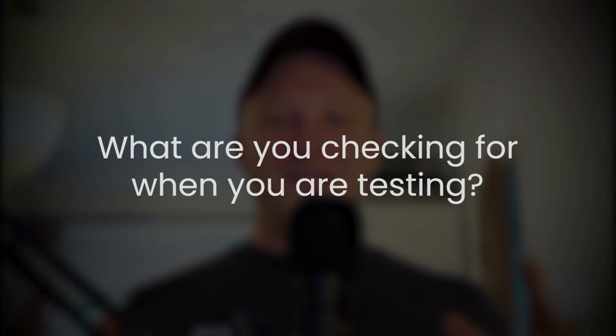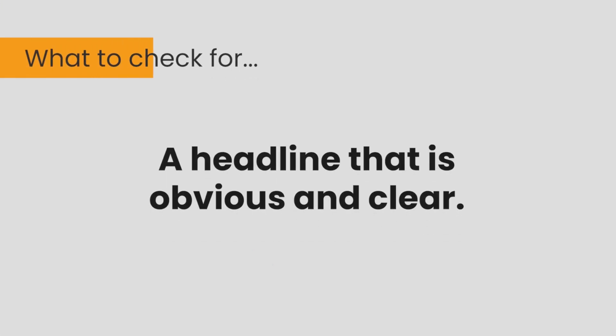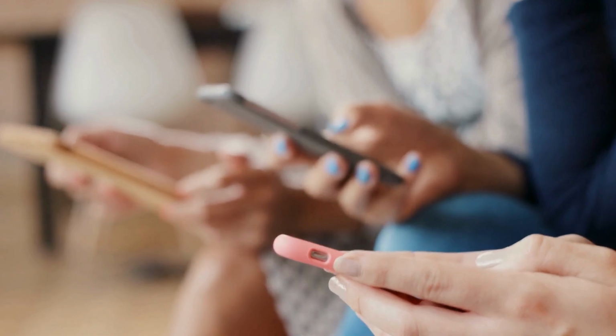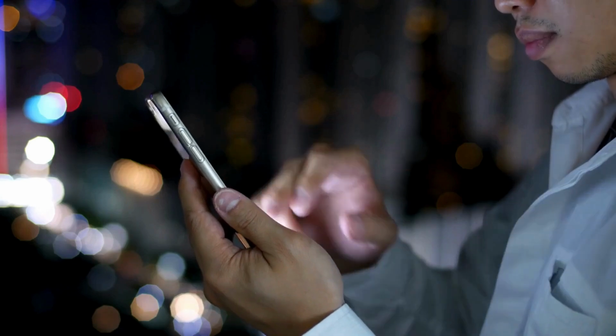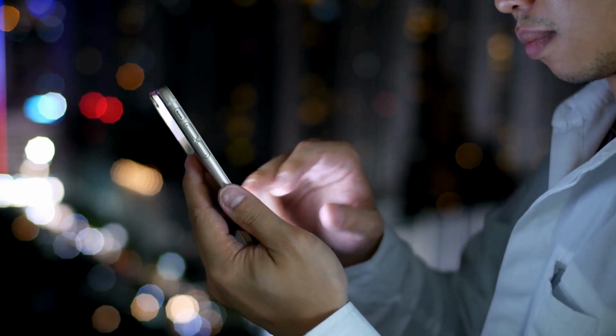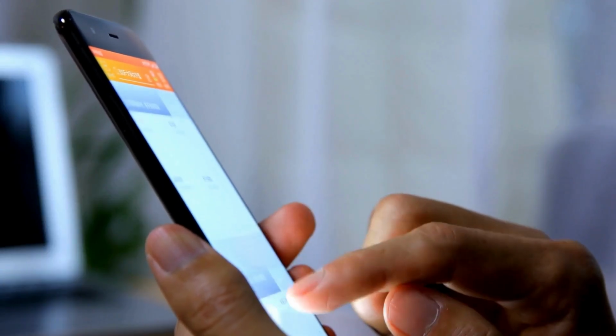So, the first thing is what are you checking for when you are testing? So the most important thing is try to look at the email as if it's a fresh pair of eyes, as if you've never seen it before. It could be quite hard to do this because you know exactly what to look for, but generally you want that the email is obvious and clear to any user or opener who sees it for the first time. It has to be obvious exactly what the email is about. People's attention spans are just so short nowadays that if they are not hit with an obvious message, an obvious theme, then they may just bounce. They may just scroll a little bit down and go, oh, I don't know. And as soon as they have to think, what is this email about? They might just go away. They might just move on to the next thing.